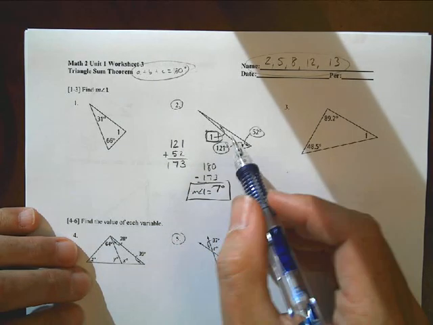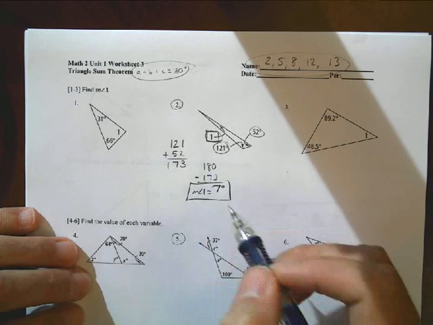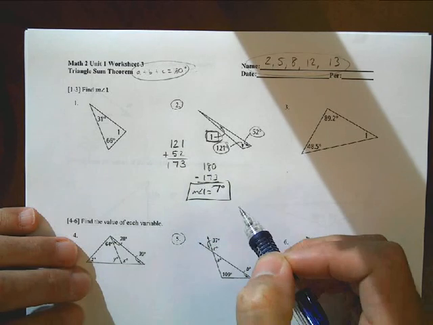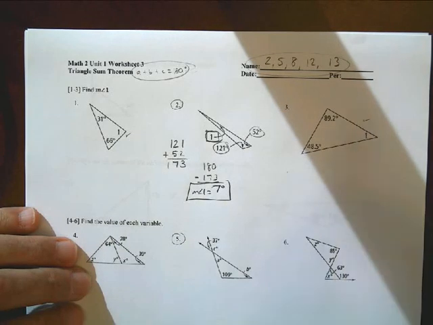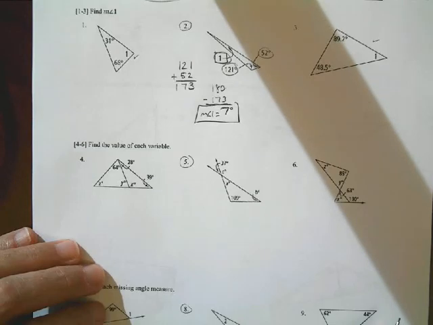So we combine those together, add that up, 173, and subtract that value from 180 to find out what it's going to be. You do the same thing here in number 1 and number 3. Same idea. Moving down to number 4, 5, and 6.